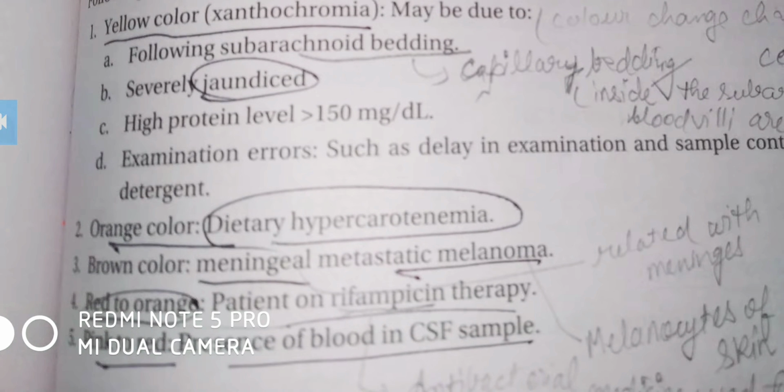Then second is orange color. Sorry, that's not a solution, that's a liquid. Orange color is seen in dietary hypercarotenemia, meaning there is an increased amount of carotene in our blood due to a diet high in carotene. So it may impart orange color in the CSF.